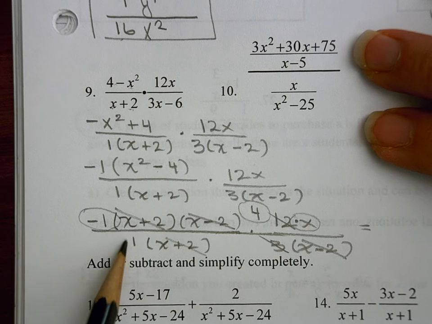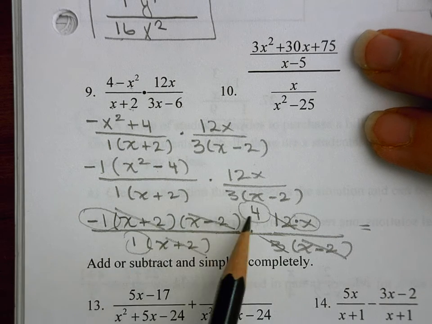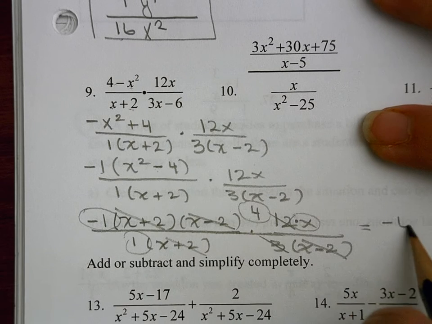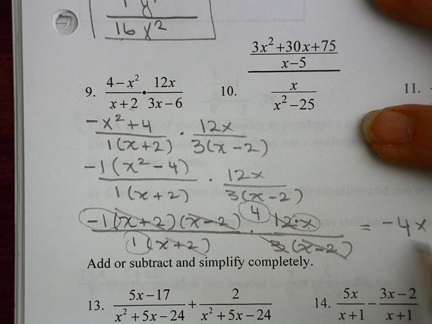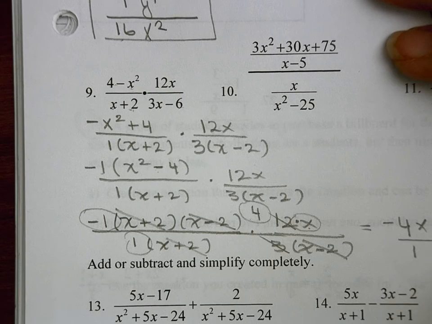And in the denominator, I have a 1 and nothing else. So negative 1 times 4 is negative 4, and then x, and then over 1, but I don't really need to do that, right? So that's just the same as negative 4x.